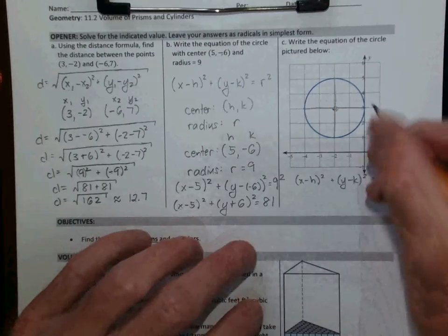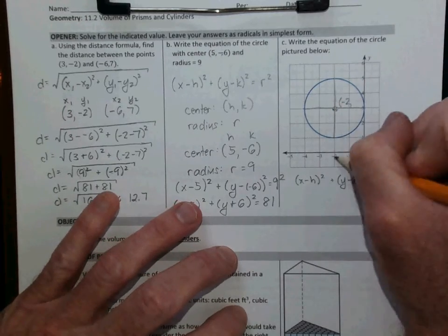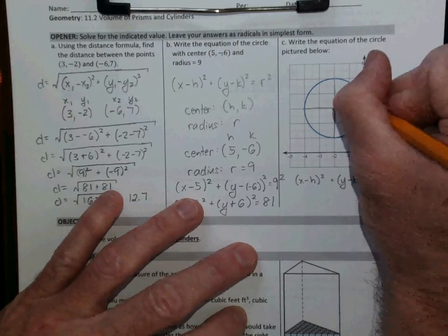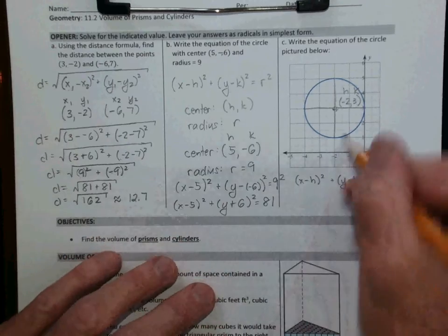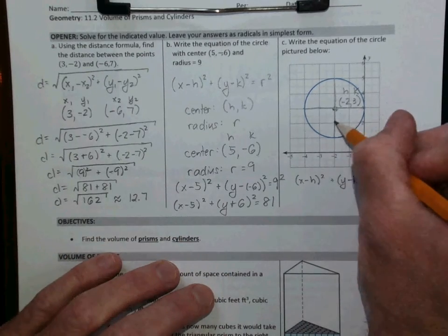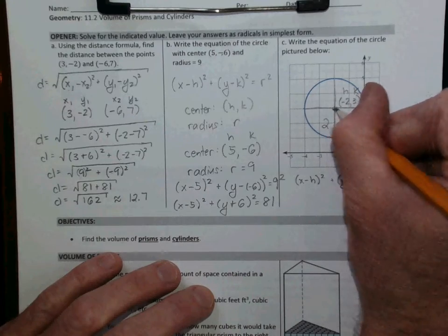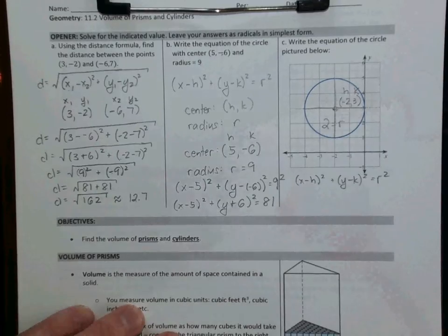And so the center here is (-2, 3). So -2 is my h, and 3 is my k. Now the radius is 1, 2. So the radius is 2, and that is equal to my r.